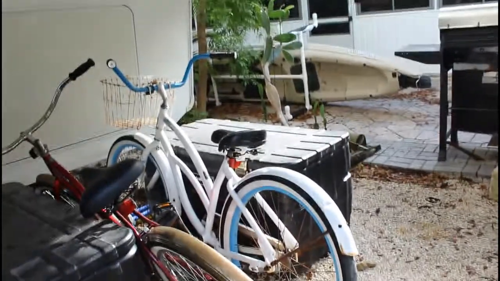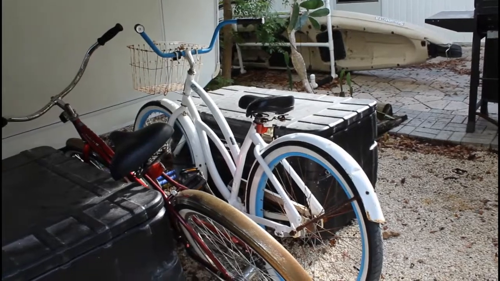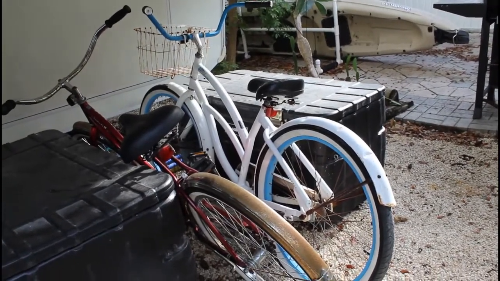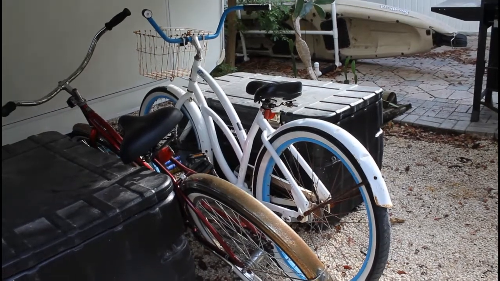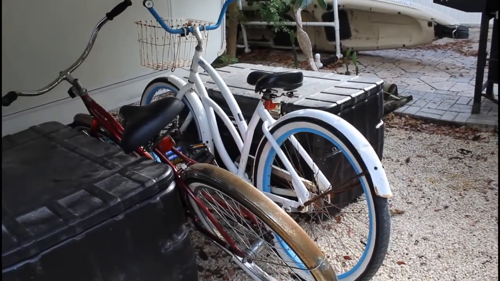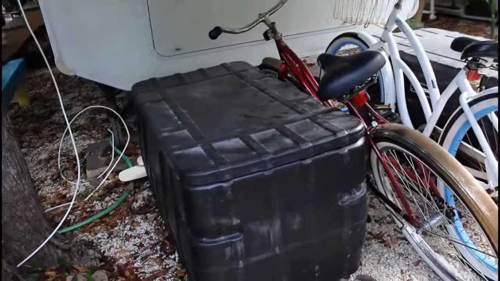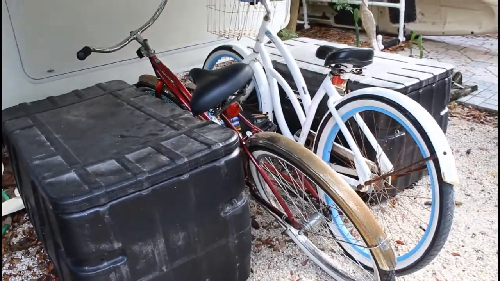And the other one has assorted things. It's got some chairs in it, beach chairs. It's got a little bit of dive equipment, a cooler, and other miscellaneous things that you might use. So you can use anything that you find in either of these, plus the bikes.